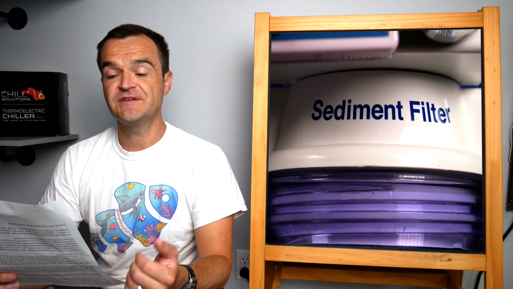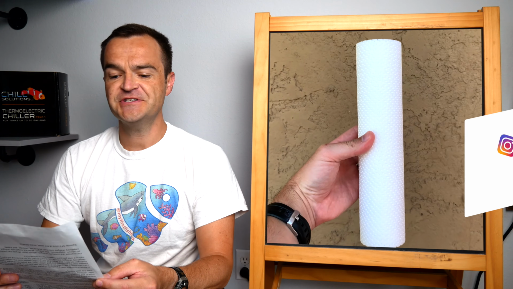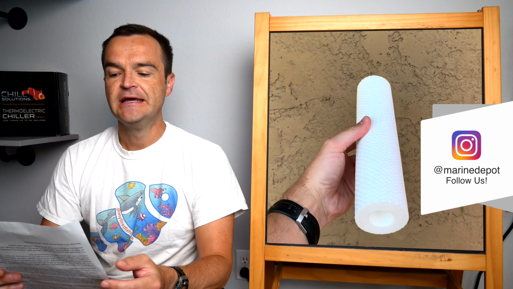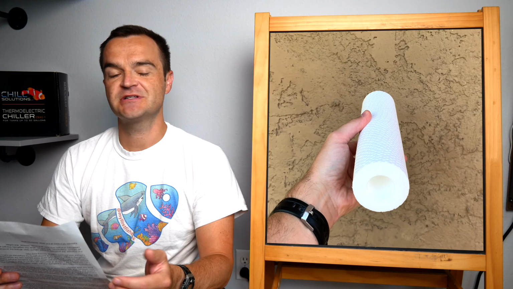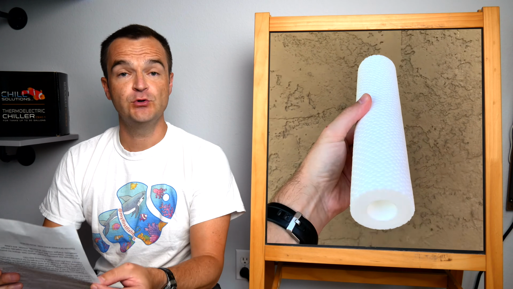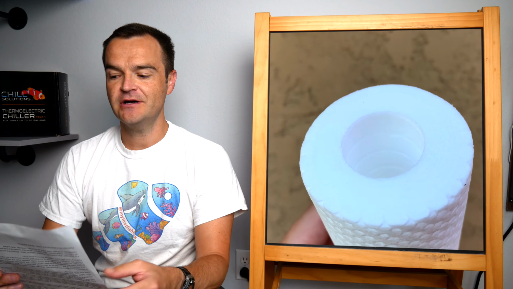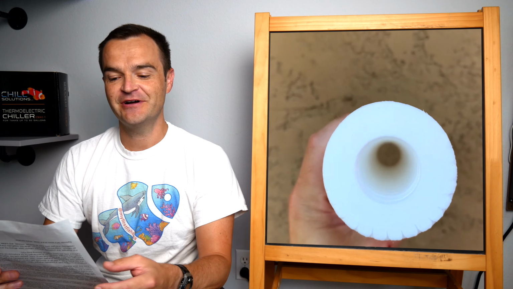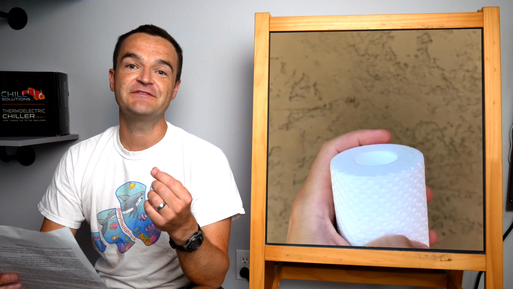The first stage is a sediment filter, which removes visible particulate matter. It's just like a sponge filter in any aquarium. It lets water pass through but catches large suspended particles like food, waste, and debris. A standard 1 micron filter will remove particles greater than a micron, while a 0.5 micron filter is more dense and filters out even smaller particles.